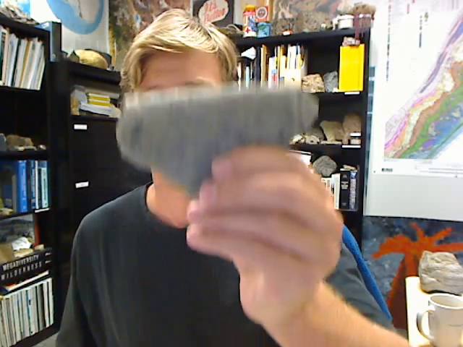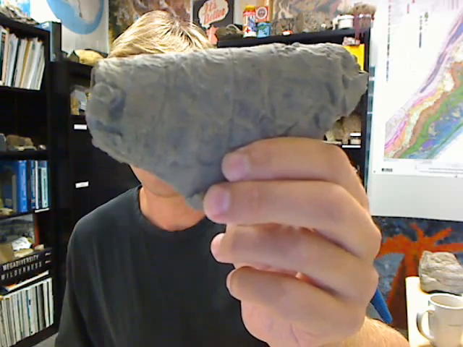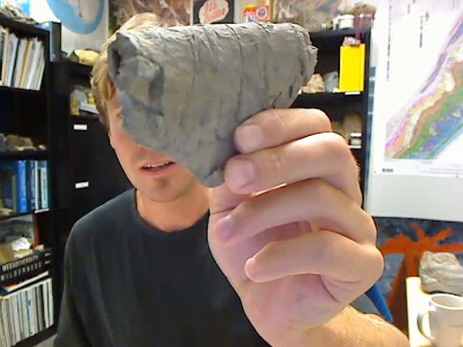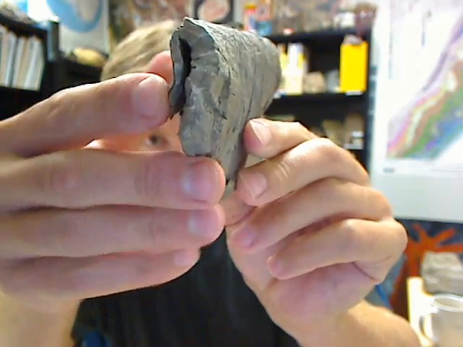So what I've got for you today is a fold that I collected out west in western Montana. This is just east of Glacier National Park, and it's a Cretaceous sandstone. Here's a look at the fold here. What I'm going to do is try and adjust the focus here, so that, there we go. Looks like we can look at it this way.